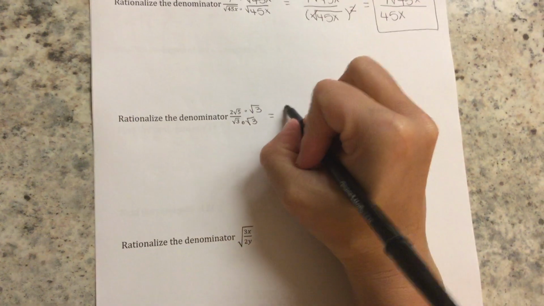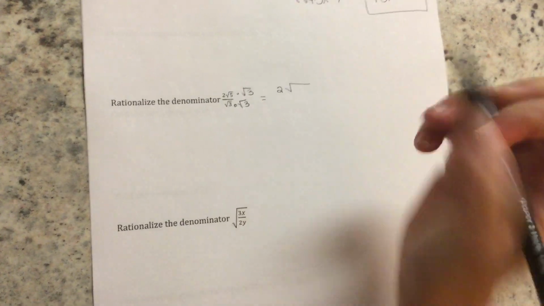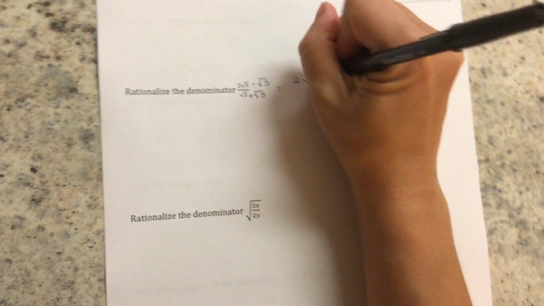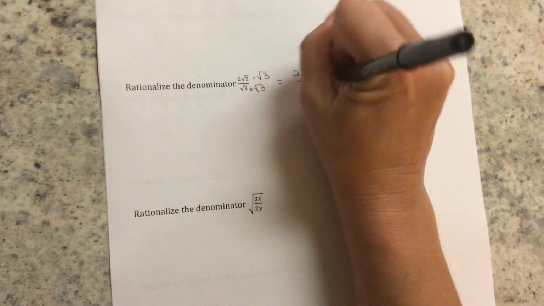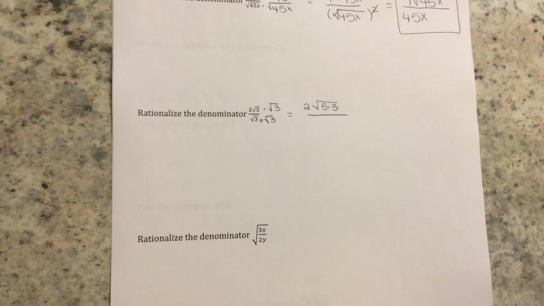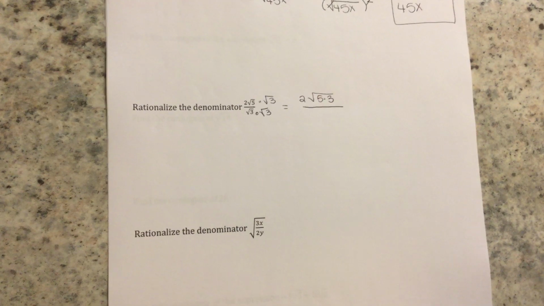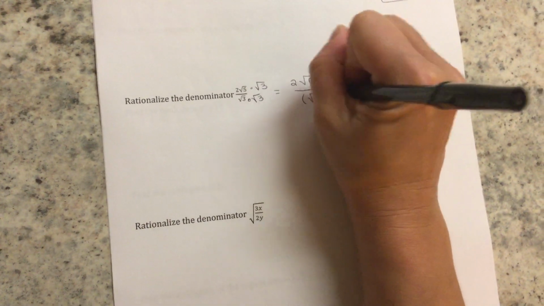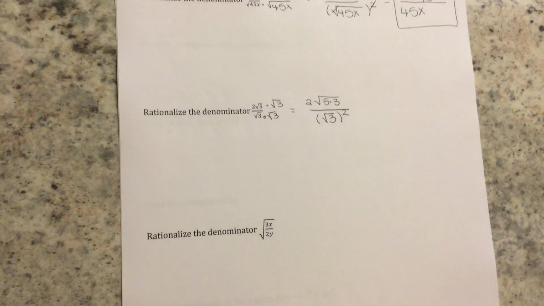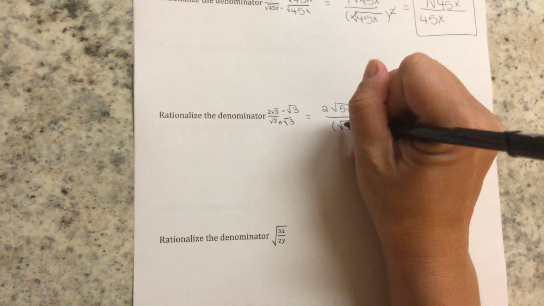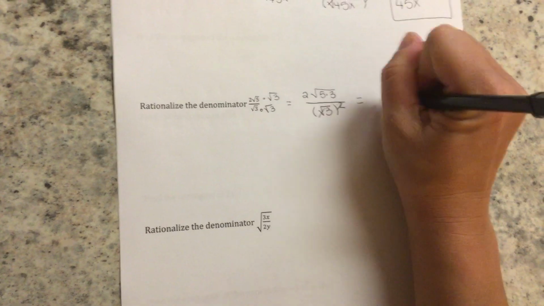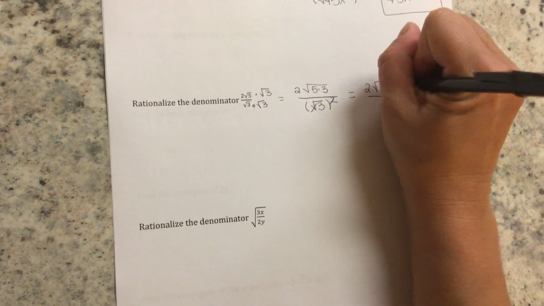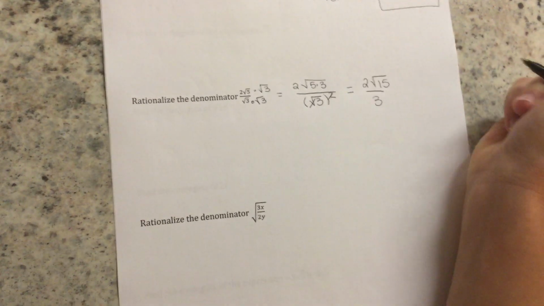So on top I have a 2 out front. And then underneath the radical I have 5 times 3. I'll just write that out as 5 times 3. They're both square roots, so I can write them underneath the same square root. And then I have the square root of 3 times the square root of 3, so I have the square root of 3 squared. So the square root and the squared cancel each other out. On top, final answer, 2 square root of 15 all over 3.